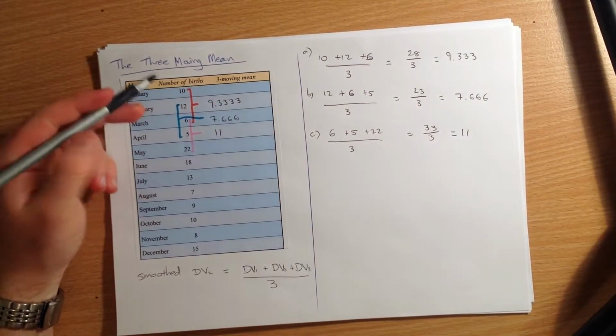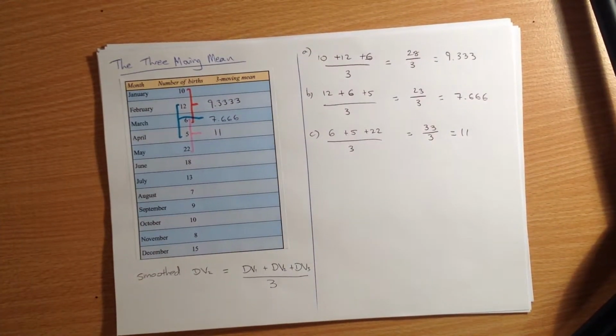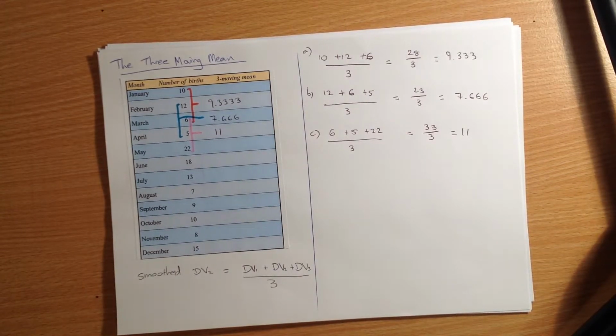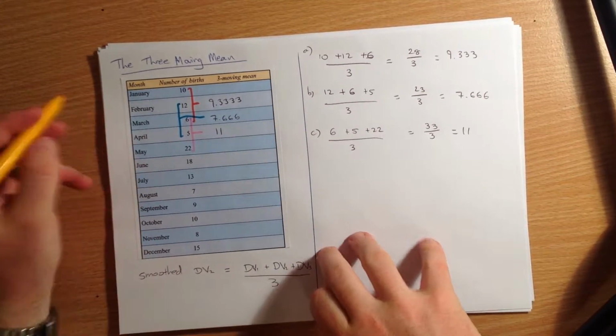So we're going to keep doing that for the whole process. I'm just going to quickly race through that, but if you're getting sick of me now, you might just want to skip ahead and then check that you've got it all right at the end.